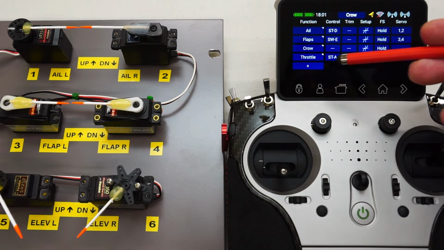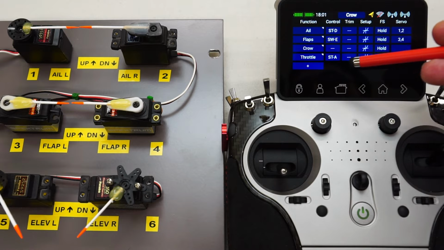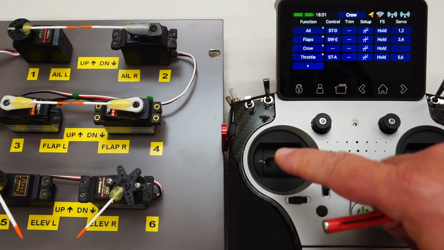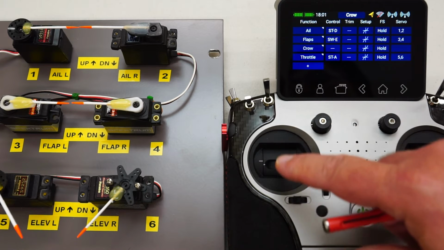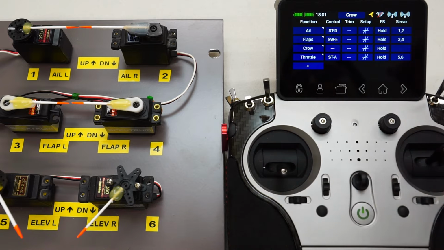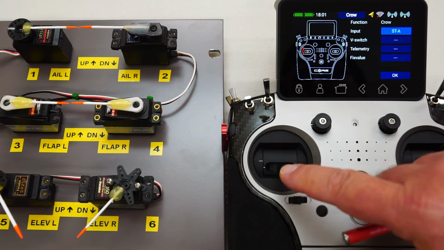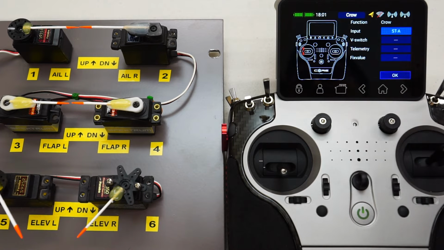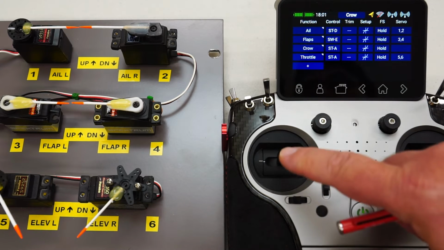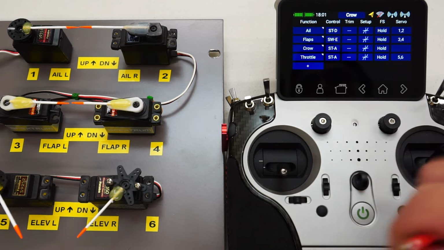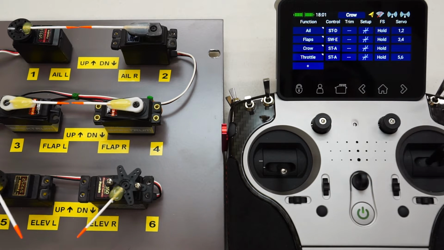You notice stick A is already controlling the throttle. However, we've killed the throttle here. So stick A does nothing as far as the throttle is concerned for the Crow flight mode. Therefore, we can pinch this stick and use it for our Crow function. At the moment it does not do anything because we don't have any servos programmed into this function.